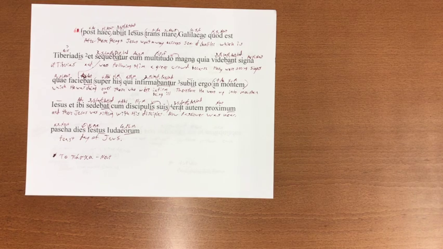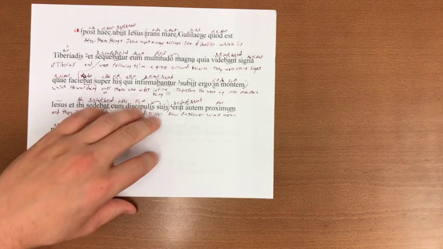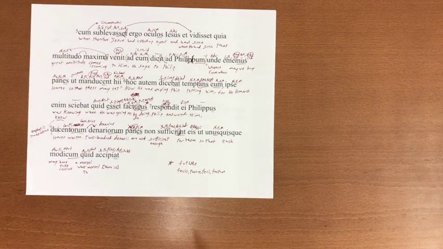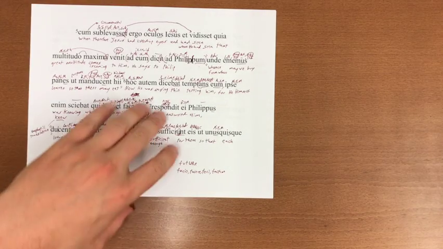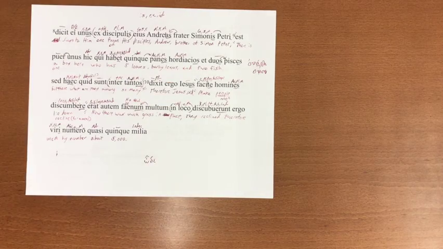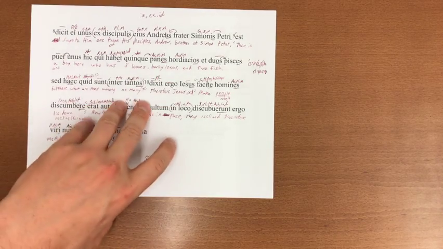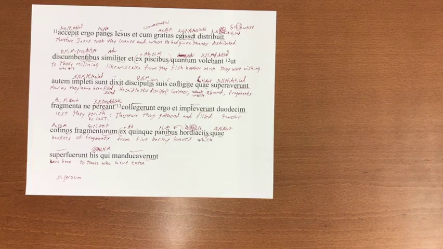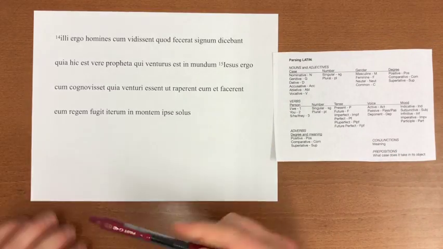But first, last time in John chapter 6. Here is a rubric. Let's get started.